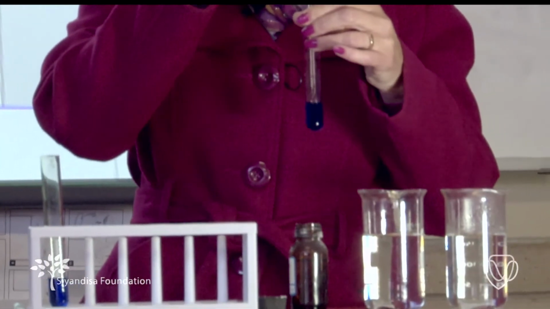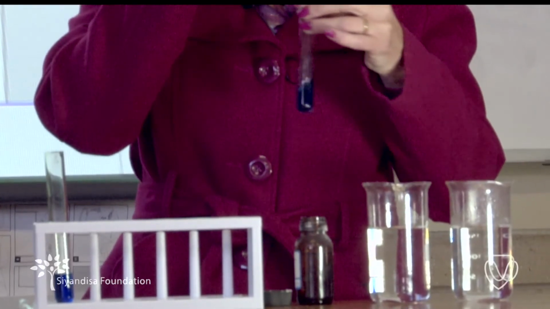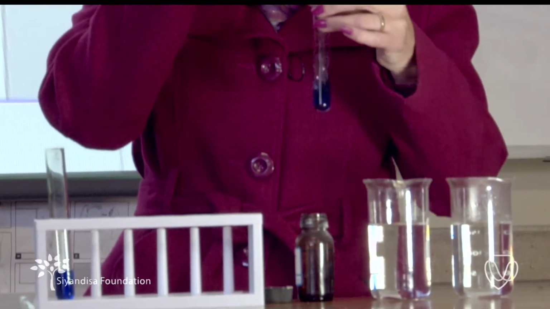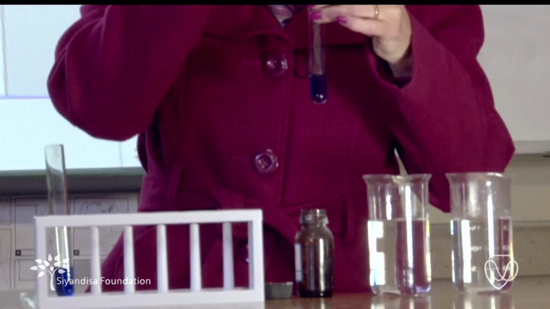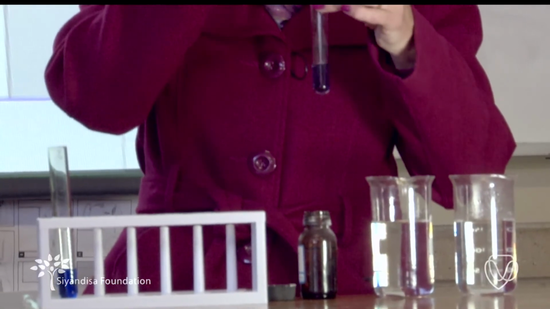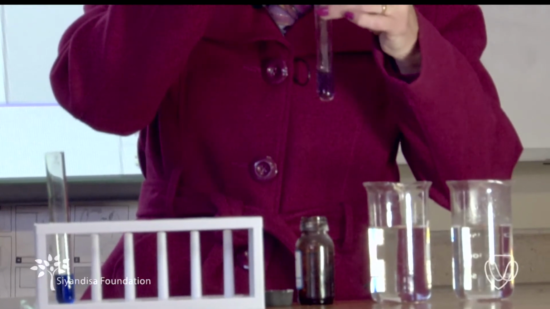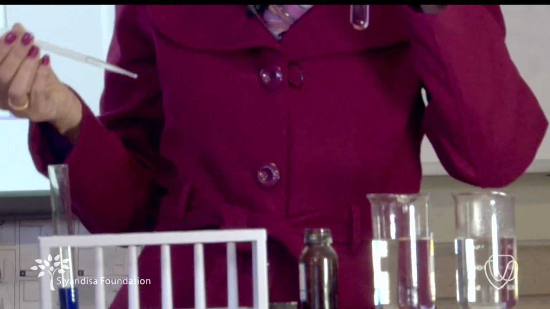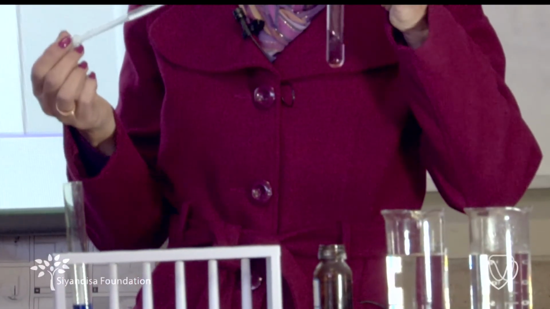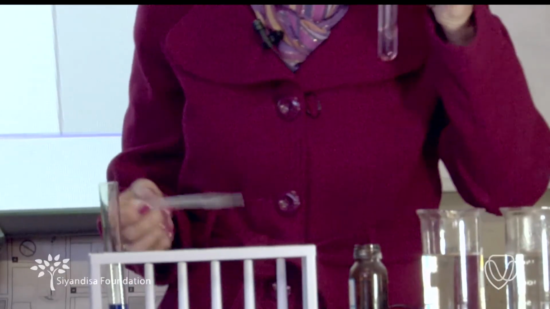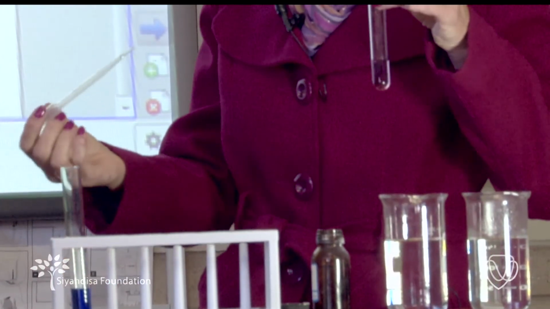Let's just add it drop by drop. We don't want to add too much. As you can see, there is a gradual change, maybe one last drop. Clearly, color change. Here we go. So what I've now done, I have added water to cobalt chloride, and there's the color change to pink.